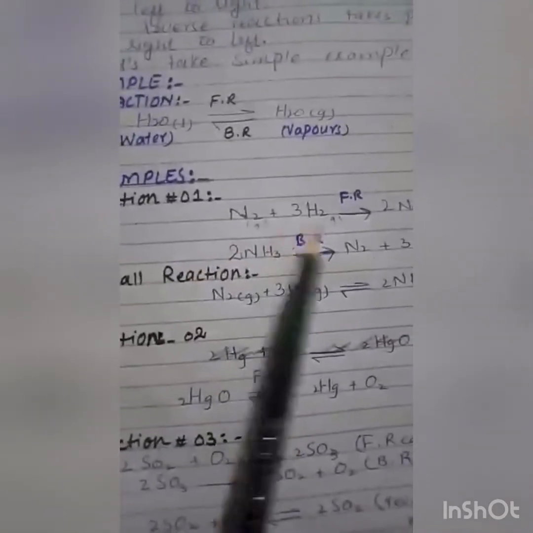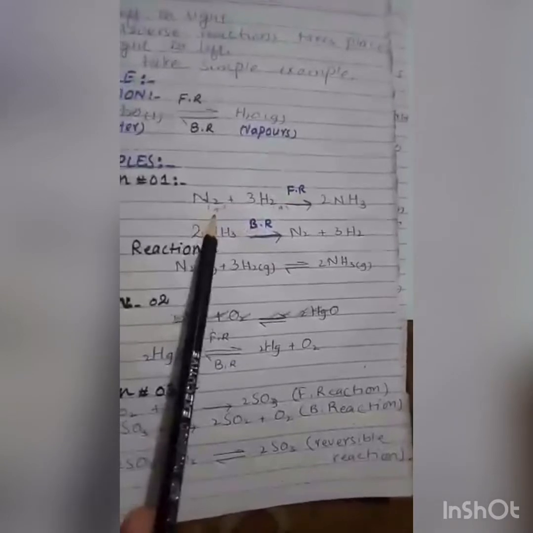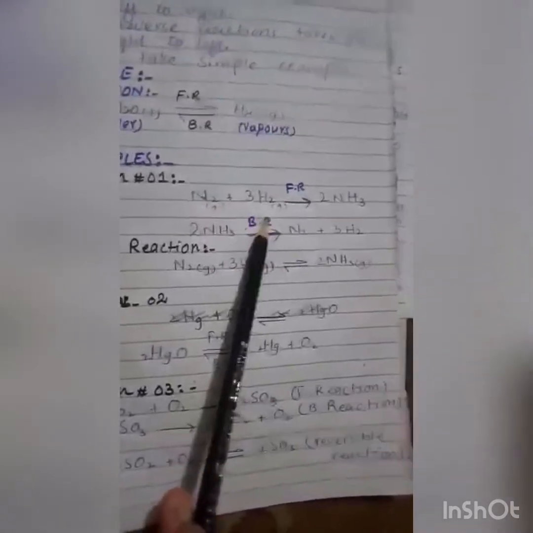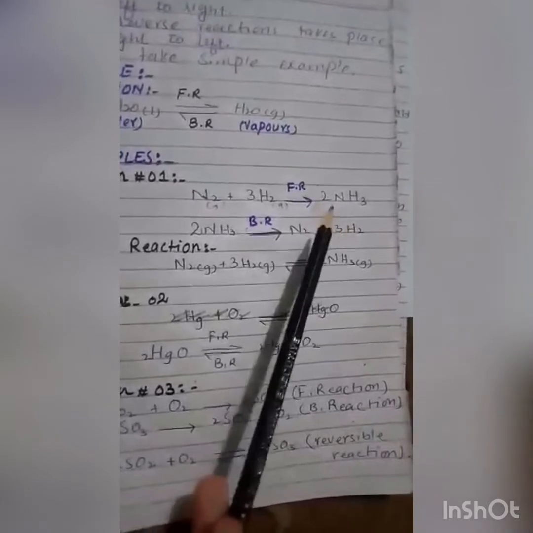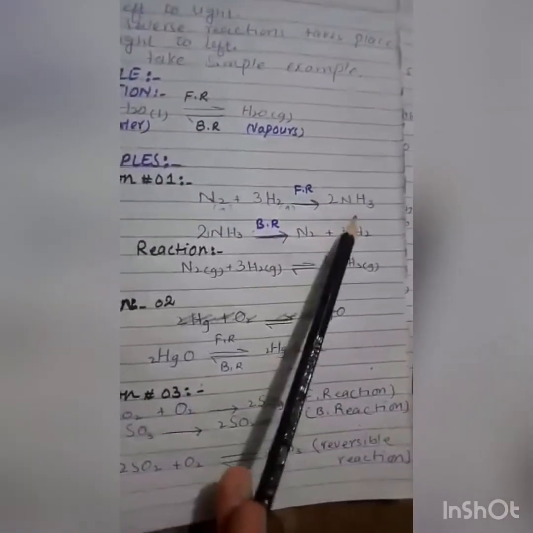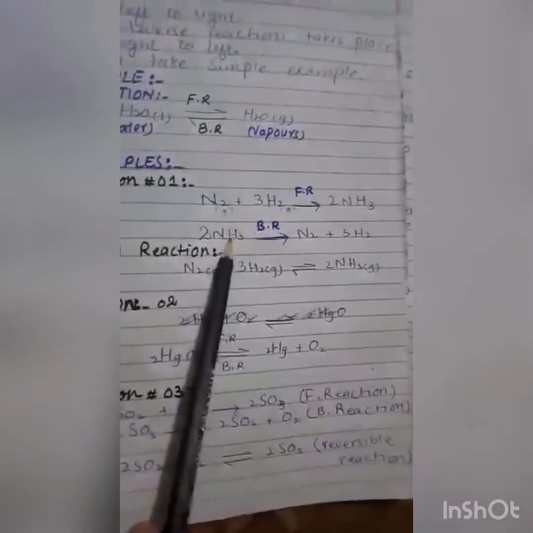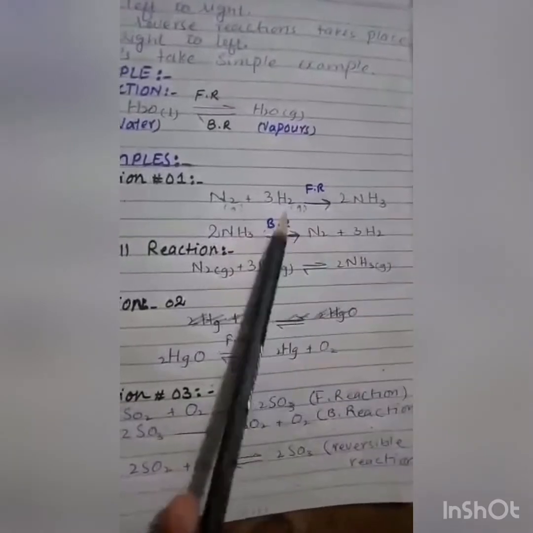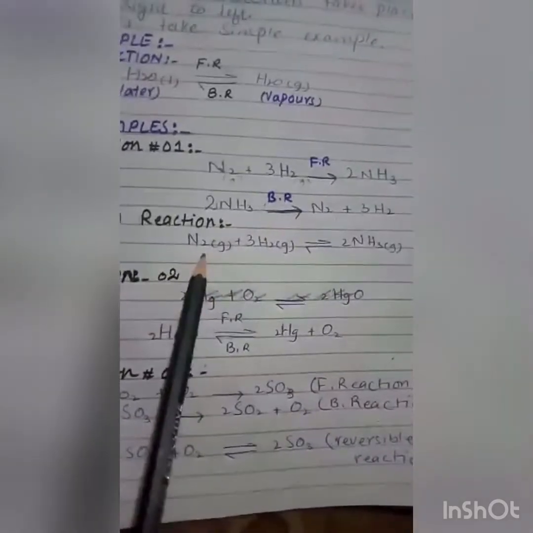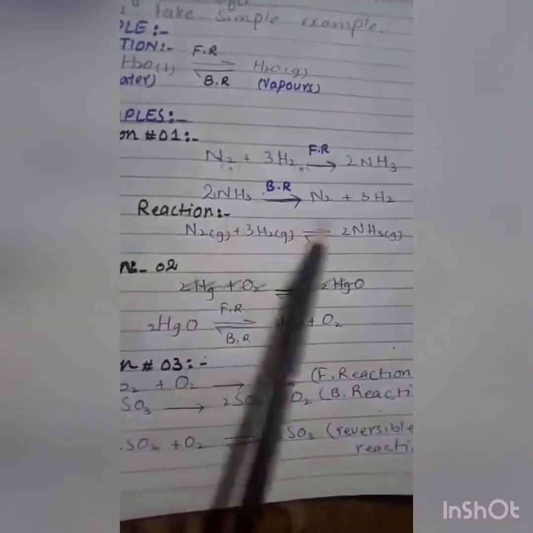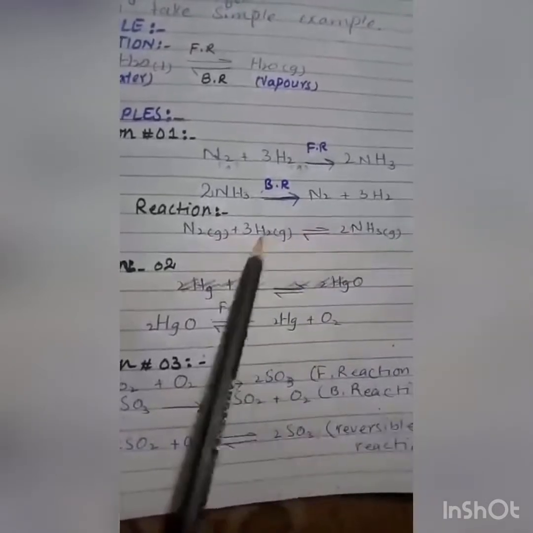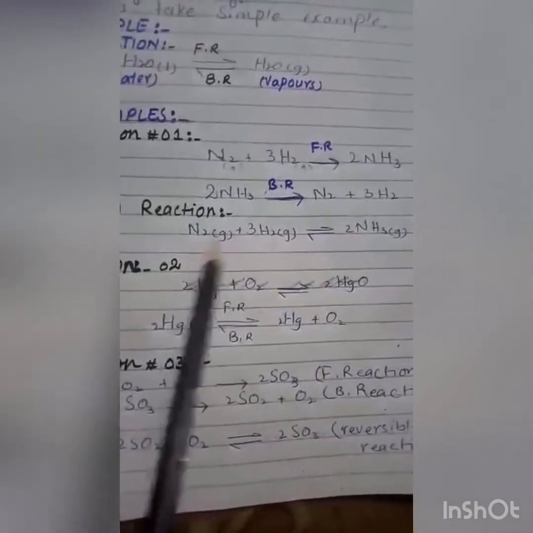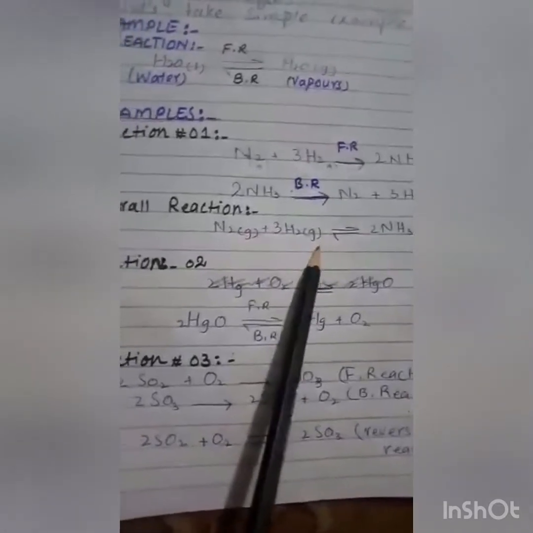Okay, these are some more reactions, or we can say examples of reversible reactions. When nitrogen gas reacts with hydrogen gas, it gives ammonia in the forward reaction, because this is the product, and when these products react back, it gives us the same reactants, nitrogen and hydrogen gas. So this is the backward reaction, and this is the overall reaction: nitrogen and hydrogen reacting together give the product, and these products dissociate and give back the nitrogen and hydrogen. So this is a reversible reaction.